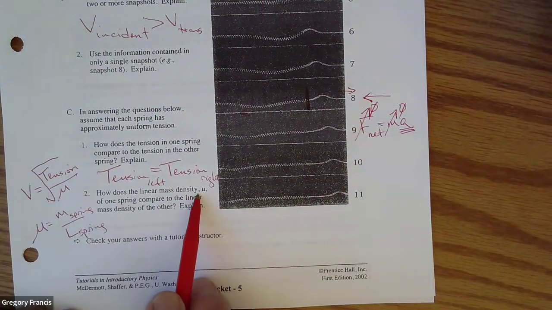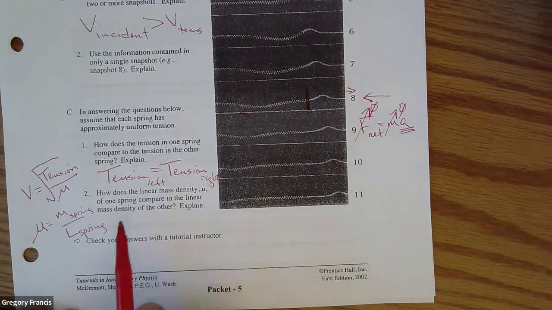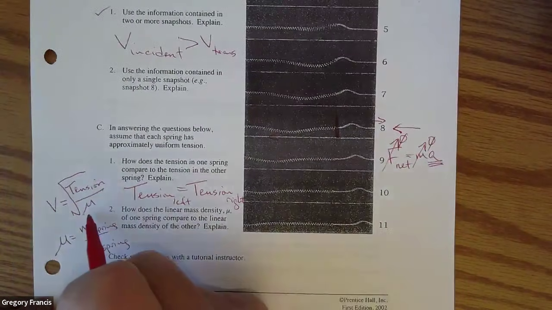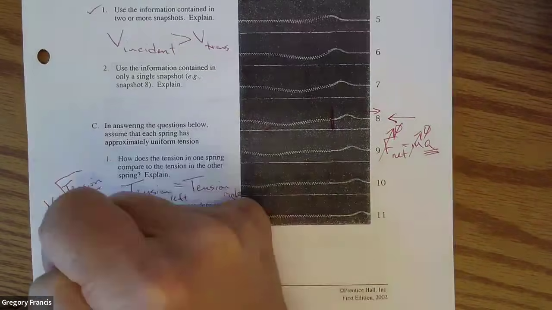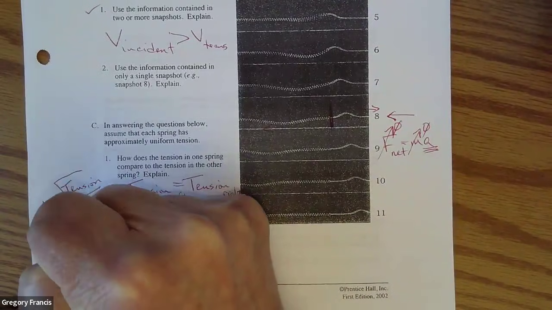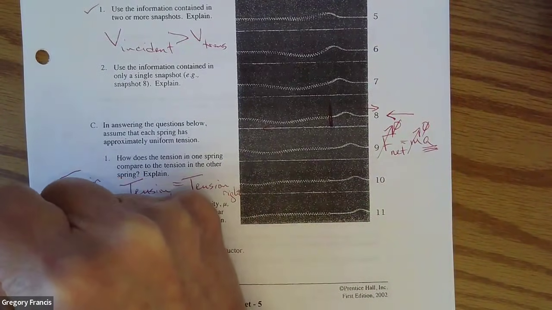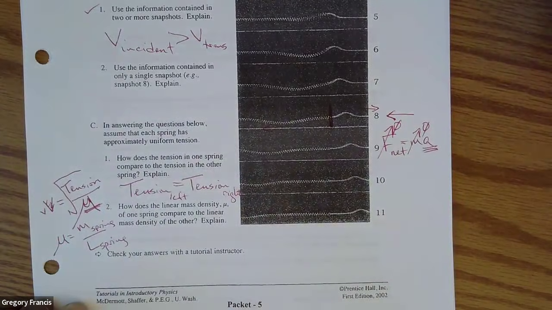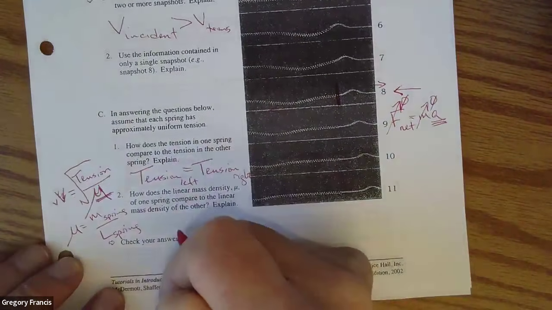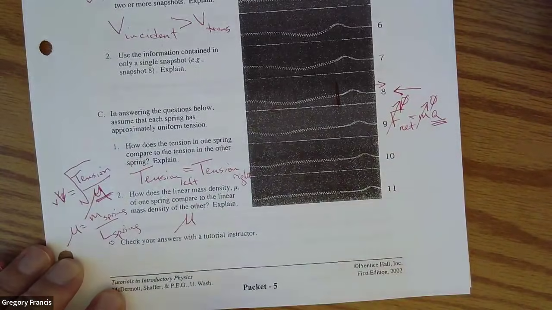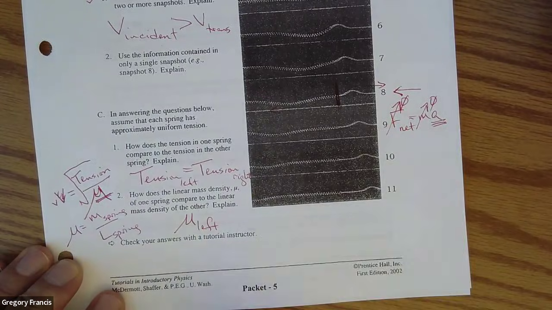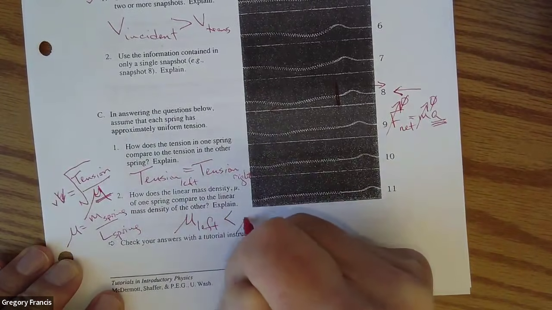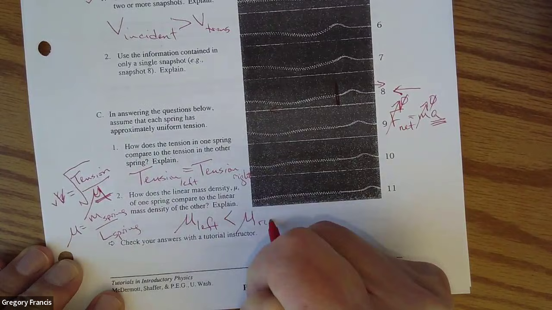Well, what about the linear mass density of one spring compared to the other? Since the mass density is in the basement there, the bigger the mass density, if this gets really, really big, my velocity gets really, really small. And so that means that the linear mass density of the left must be less than the linear mass density of the right.